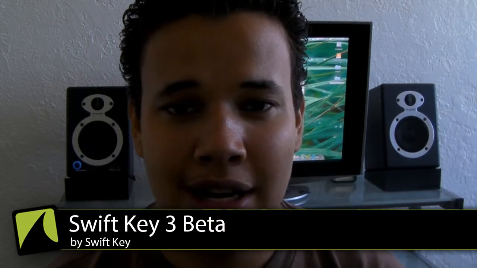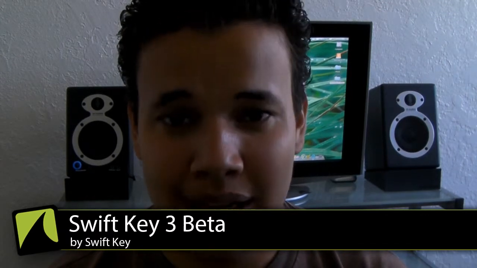Touch Type Limited may have just created the absolute best on-screen keyboard for your Android phone. Currently in beta, so you have to get the actual application off the internet. This is SwiftKey 3 beta.